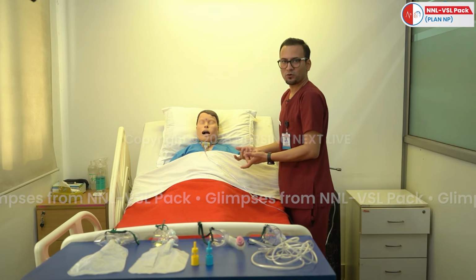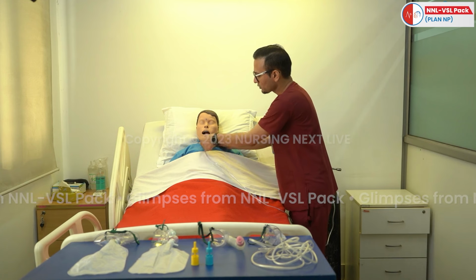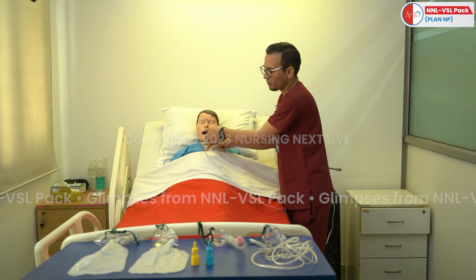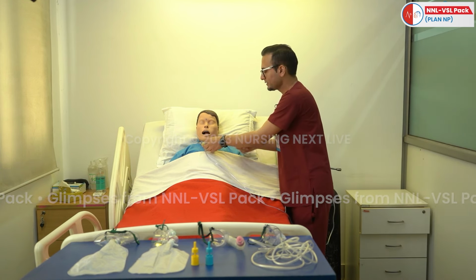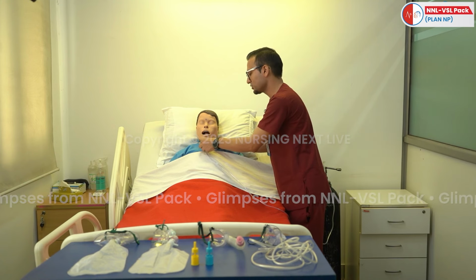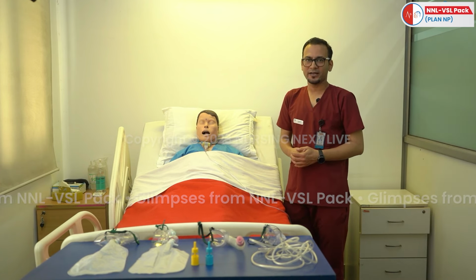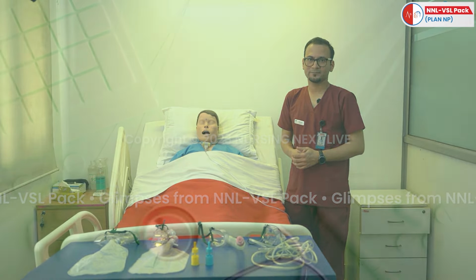And if you want to perform the suction, for example, this patient is having an excess amount of secretion, we can open this port and we can perform the suction over this area. So this mask is having multiple functions, so we can deliver the high concentration of oxygenation with the help of this mask. So this is all about the hydro track and high flow oxygen devices.